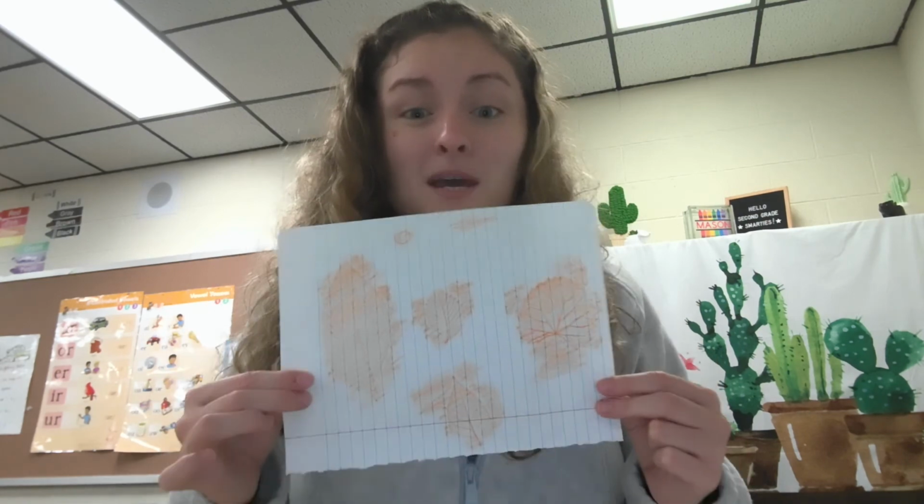Don't forget to send a picture of your leaf rubbing to me in Seesaw. And also feel free to give me a video or an audio describing the shapes of your leaves.